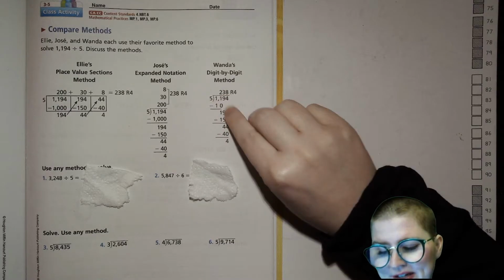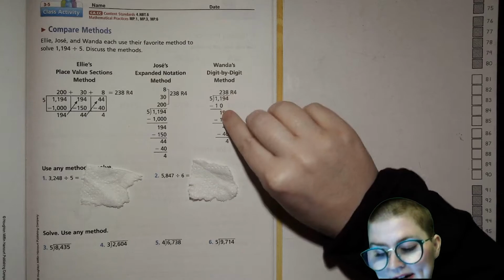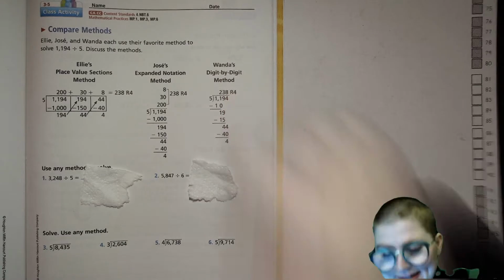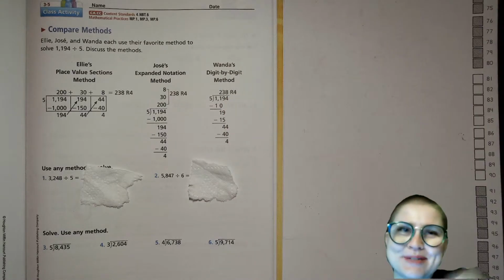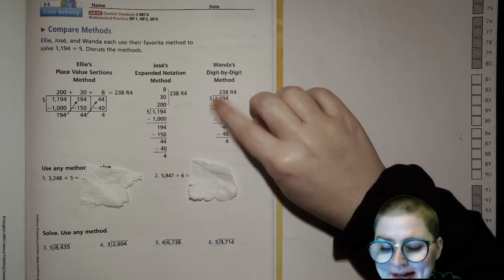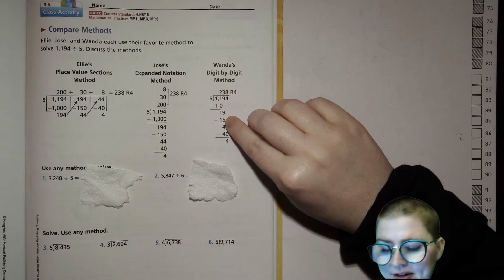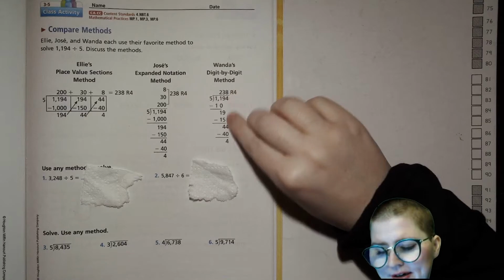5 times 2 and you get 10, right? Then you find the difference, which is the 1, and then she brought down that 9. And then this brings me back to that song that we talked about earlier, where it's like divide, multiply, and subtract, and bring it on down, and bring it on back, right?